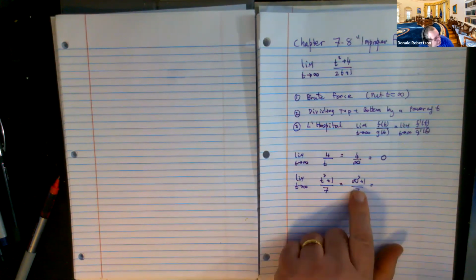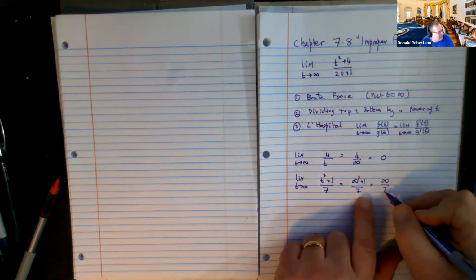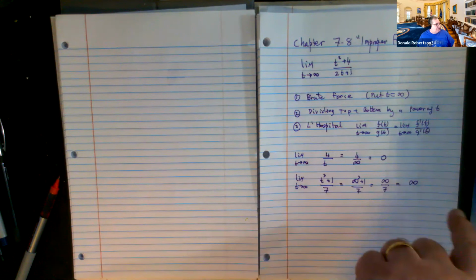Infinity cubed plus 1, isn't it still just infinity? And what happens if you take infinity and you divide it by 7? Isn't the answer still infinitely large? So when we do pretty much all of these questions, you're going to get a number, might not be 0, in this case it is, or you're going to get infinity.